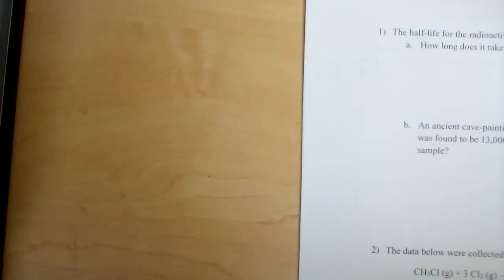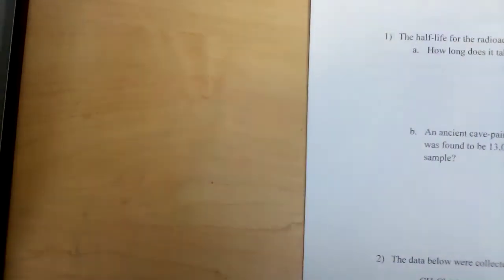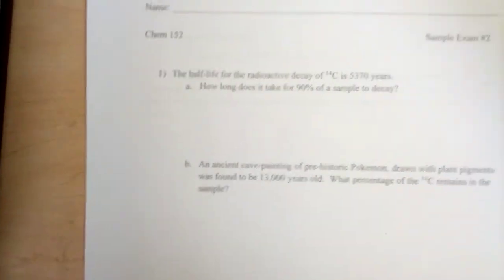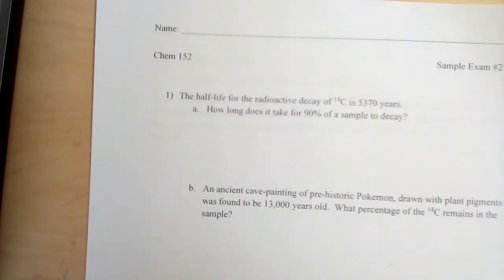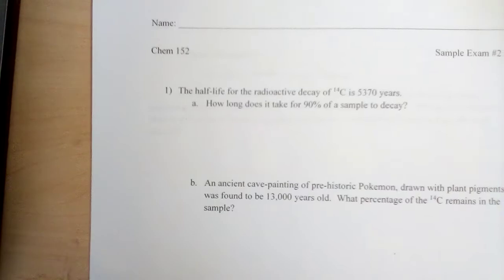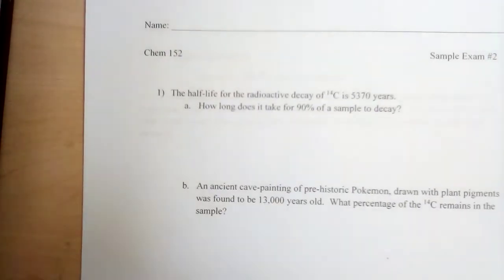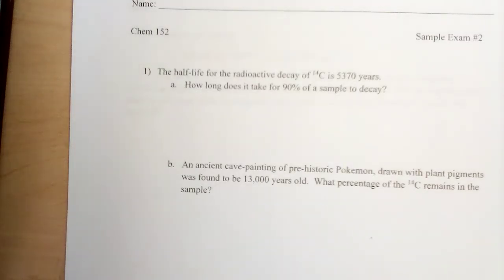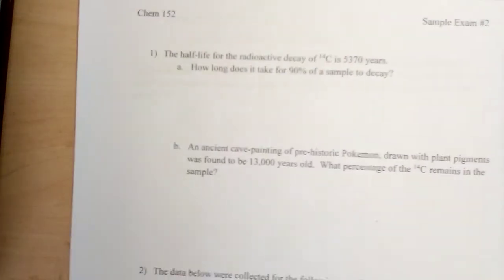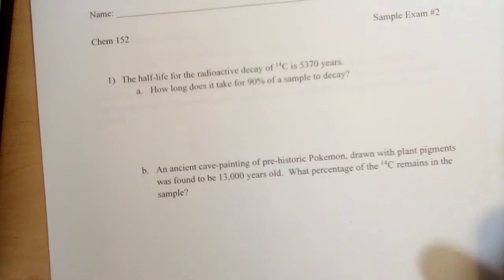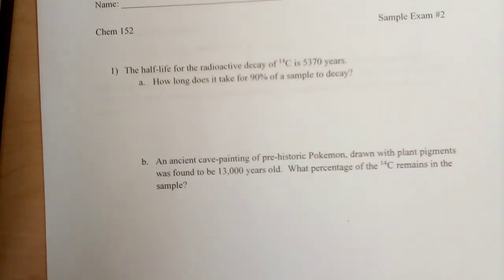All right, well, welcome everyone. I'm trying a little bit of a new format here, so we'll see how it goes. No window here in my office, so maybe sunlight will not be as big of an issue with the shadow on the page.